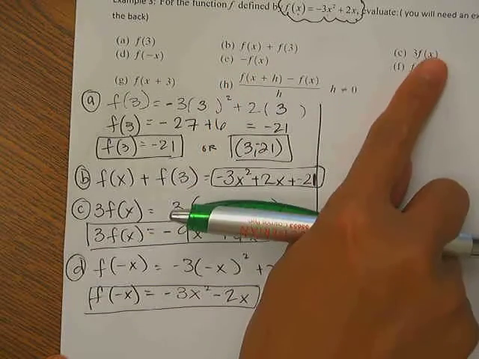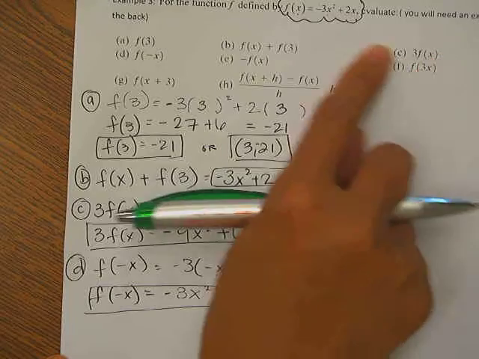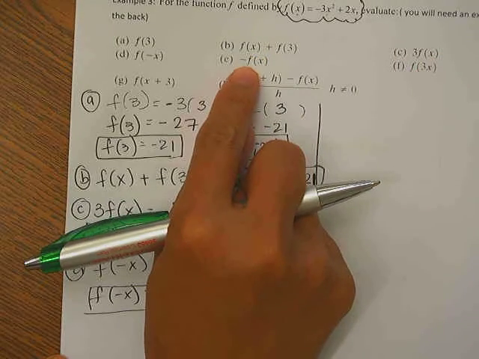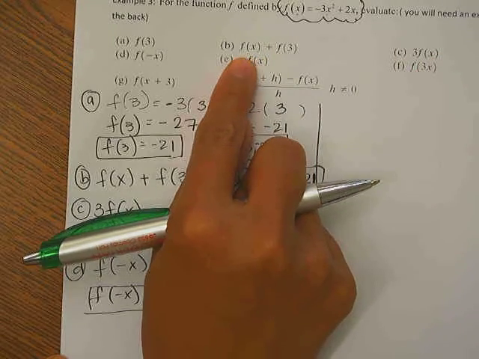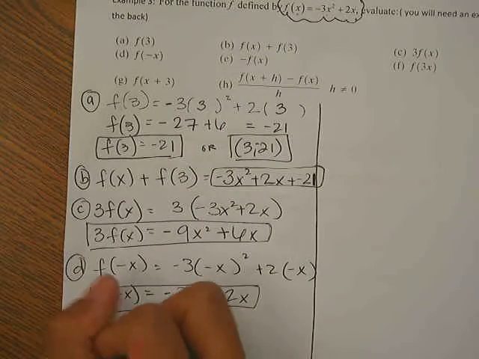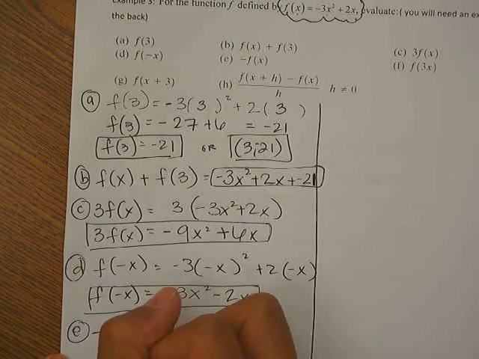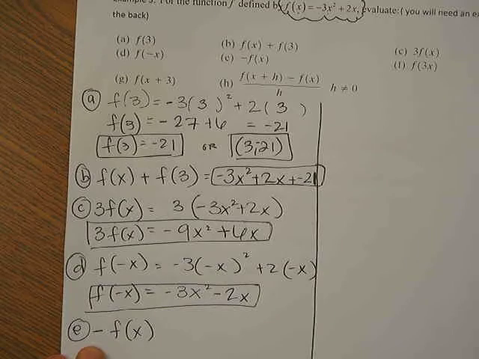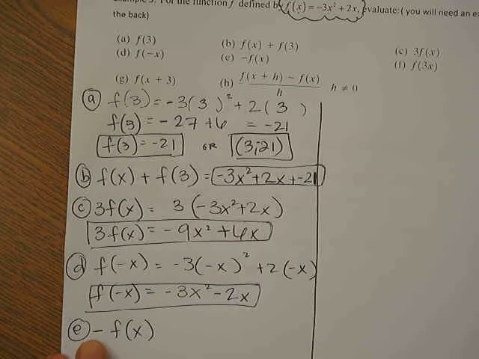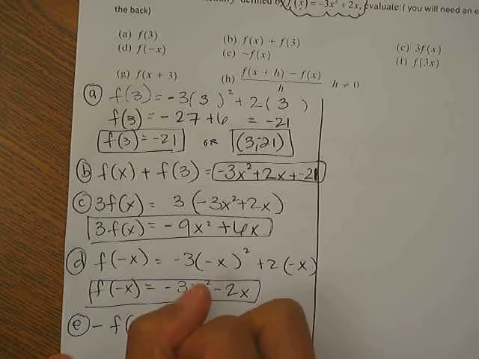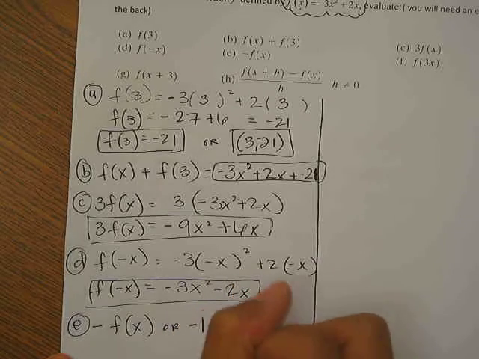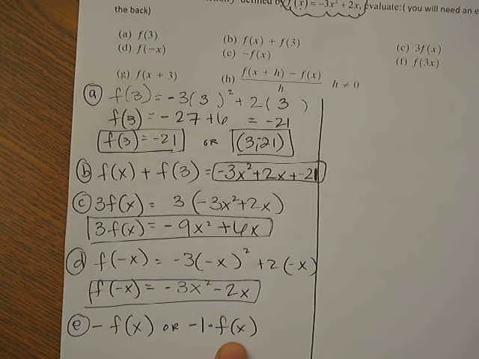Earlier, we computed 3 times f of x. This particular problem, I'm asking you to compute negative 1 times f of x. So that's your E. Negative 1 times f of x. When you see a negative with no number, that means it's negative 1 times f of x. And again, we know what f of x is.